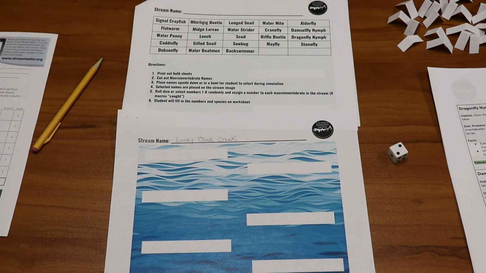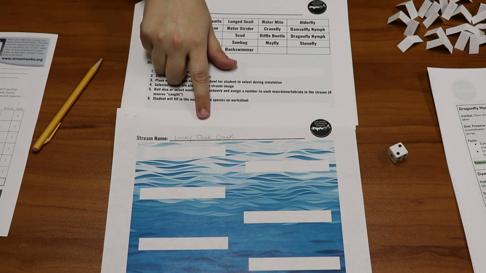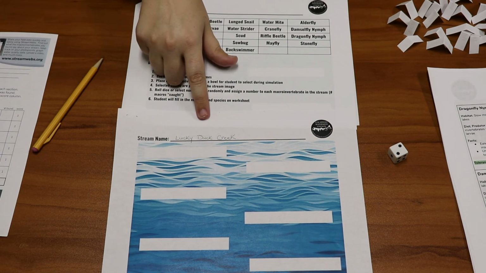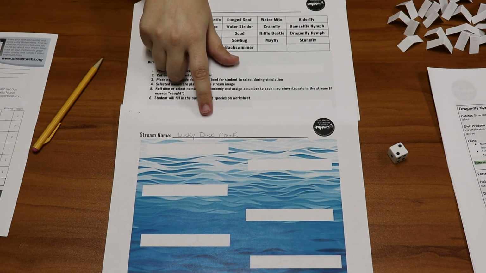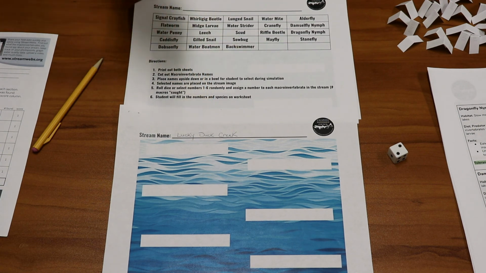So to play this awesome macroinvertebrate game, we're going to start off with the stream, and you're going to come up with a name for your water body. So as you can see, I wrote Lucky Duck Creek. I like ducks, and so I decided to pick a creek because I love exploring creeks.